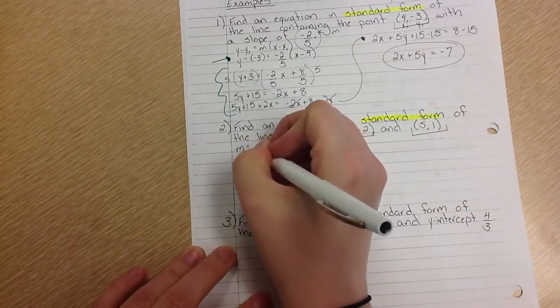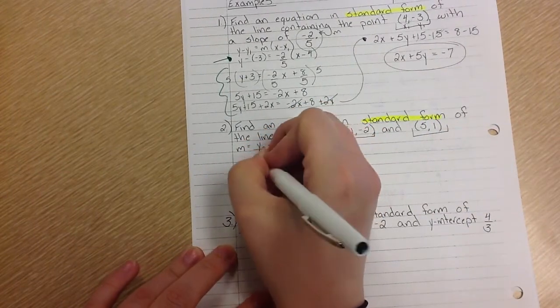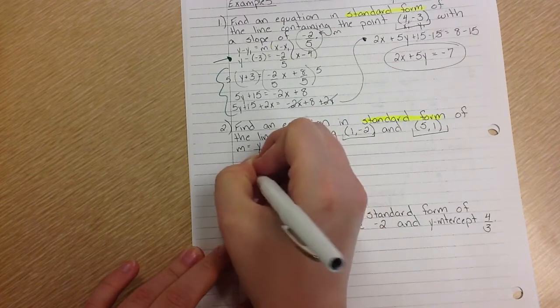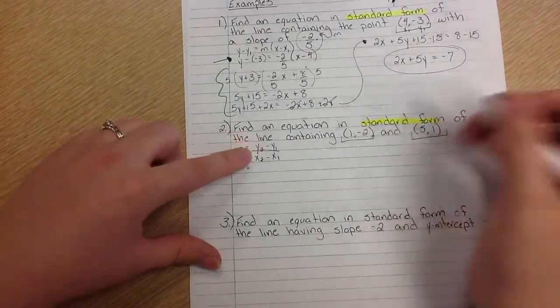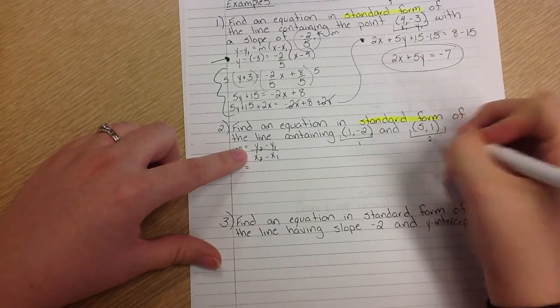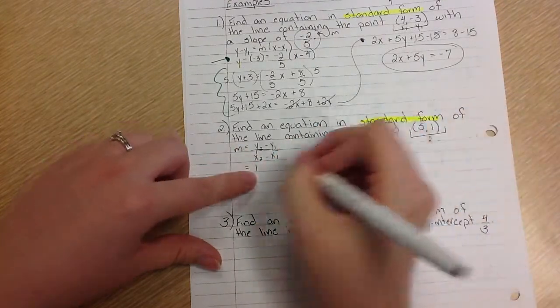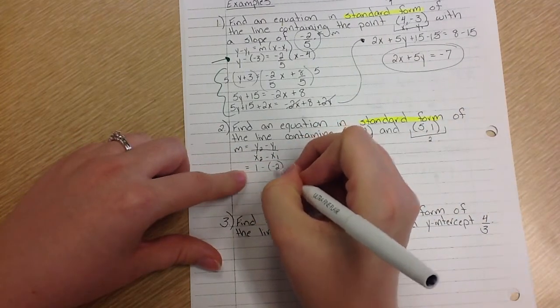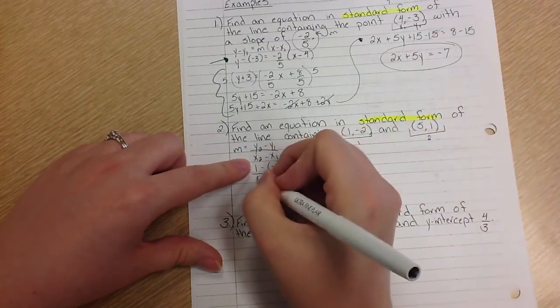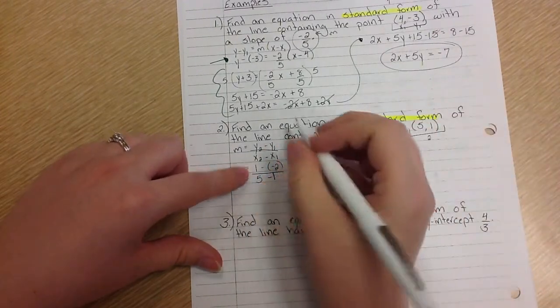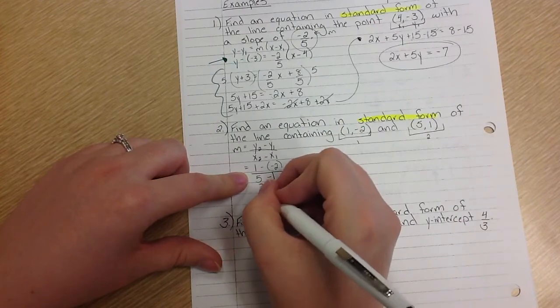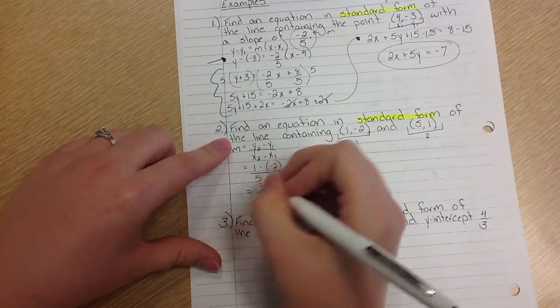To find the slope, I need to subtract y2 minus y1 over x2 minus x1. Well, let's see. Let's make this point 1, point 2. So 1 minus a negative 2 all over 5 minus 1. So this would be 1 plus 2, 3 over 4. So my slope is 3/4.